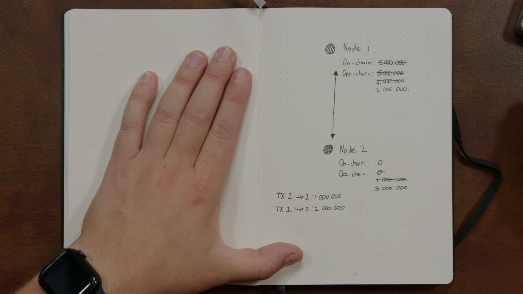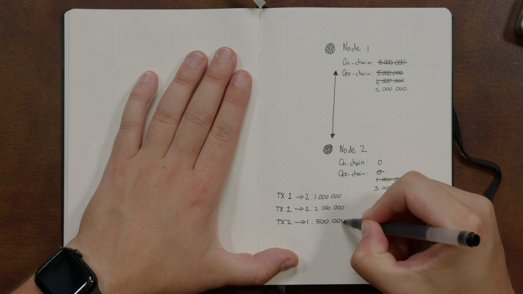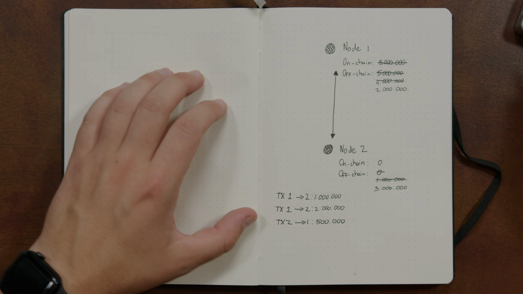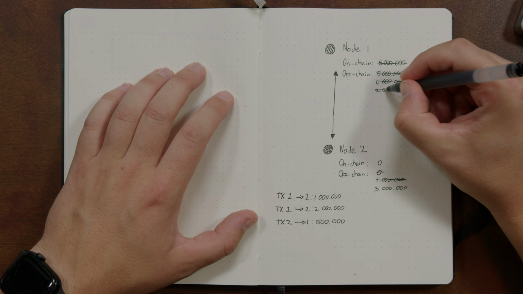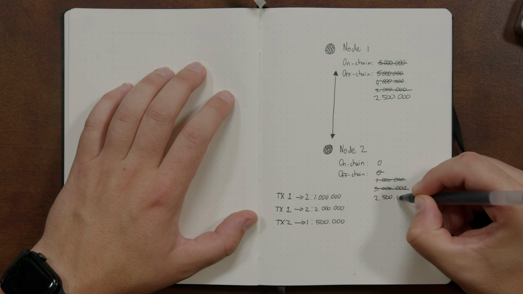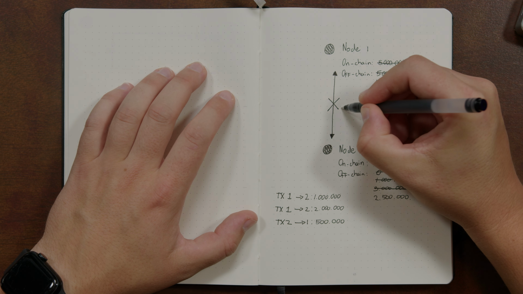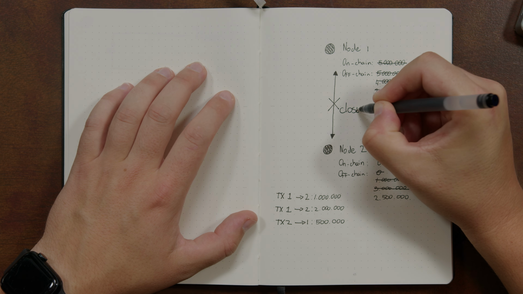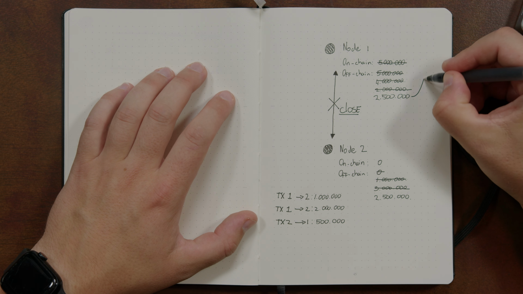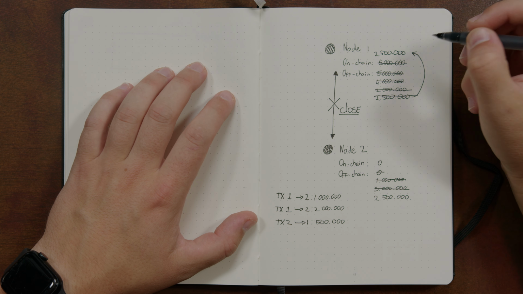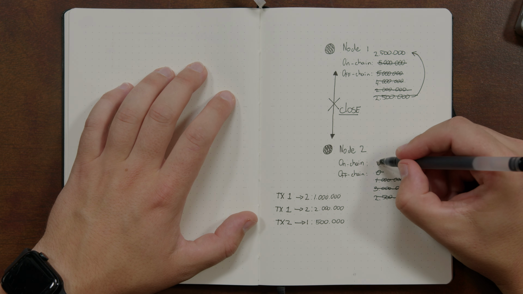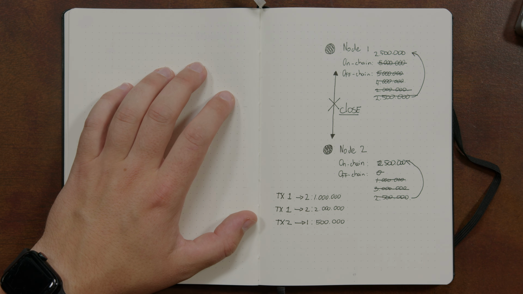Alright, one last transaction the other way around. 500,000 sats from Node 2 to Node 1. Both nodes now end up with a balance of 2.5 million sats. Node 2 decides that it's time to close the channel. This is the unilateral exit we have talked about before. Both users can decide to close the channel at any time. Closing a channel is again done via an on-chain transaction, just as opening one. Both Node 1 and 2 receive 2.5 million sats deposited to their on-chain address.